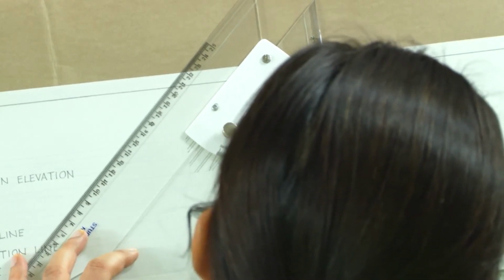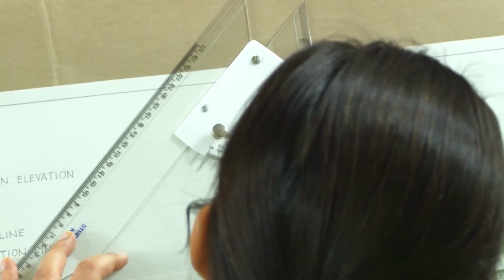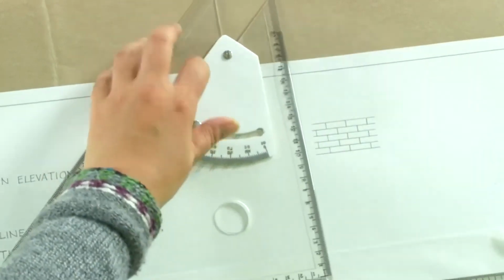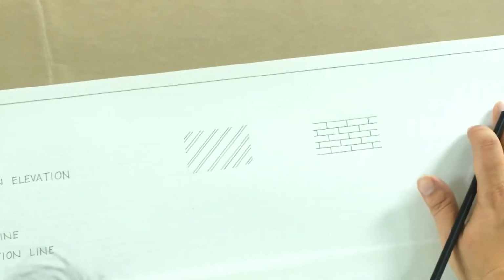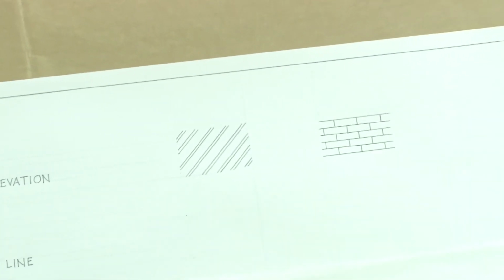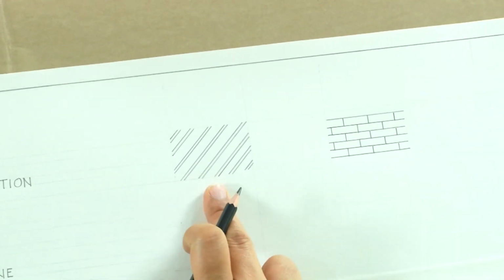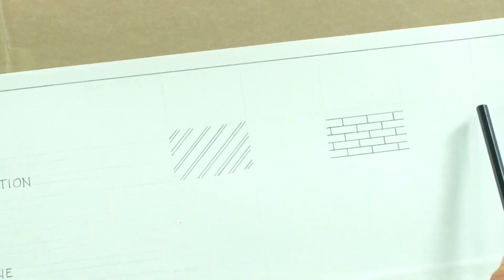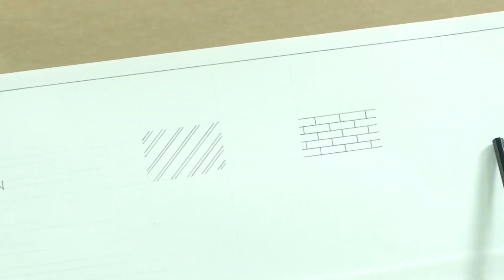There is no section in it; it's just being seen in elevation. This is the exposed brick which is not being cut. Sometimes when the brick is plastered, it will just be a blank thing, which is what we will be seeing here. So this is brick in section, this is exposed brick in elevation, and the plain one will be brick in elevation with plaster.